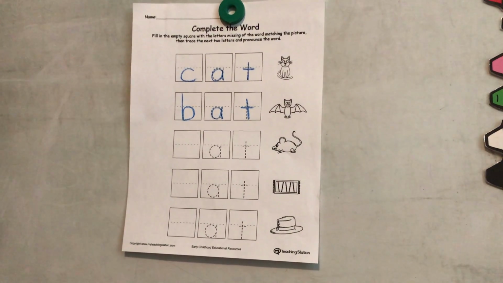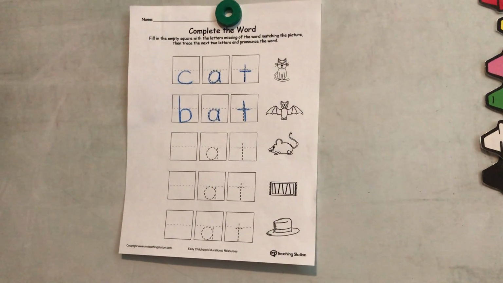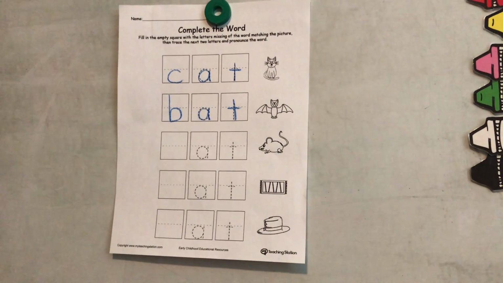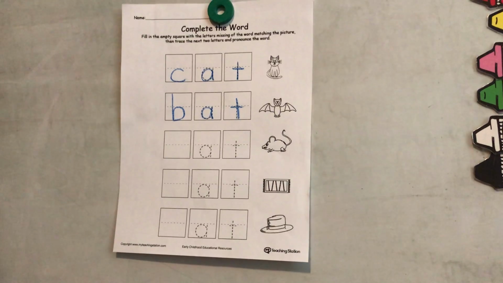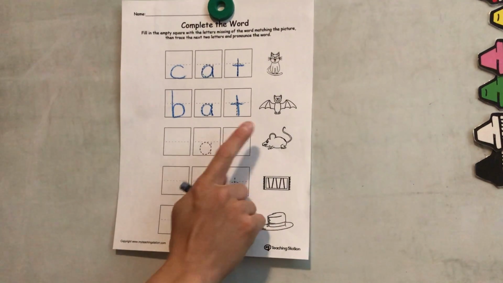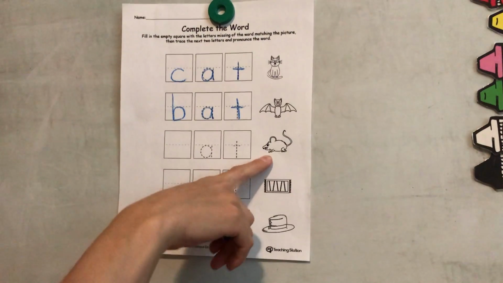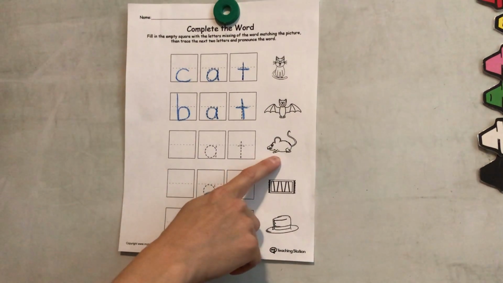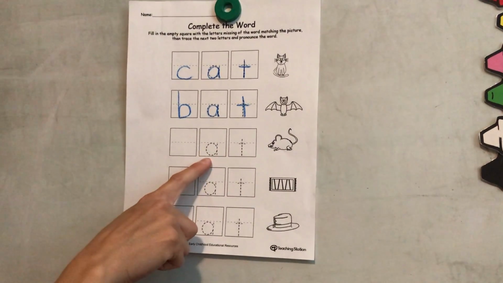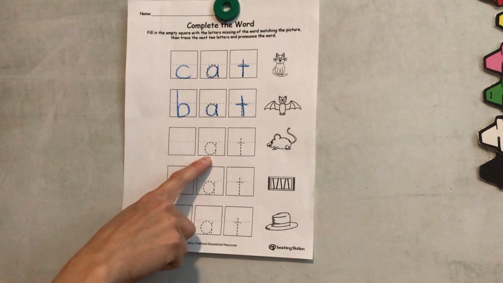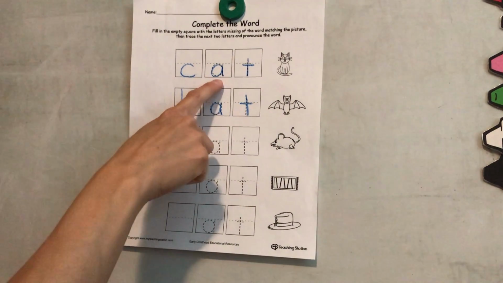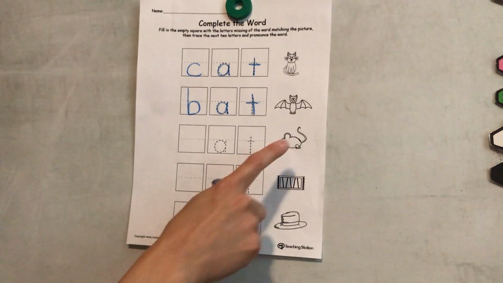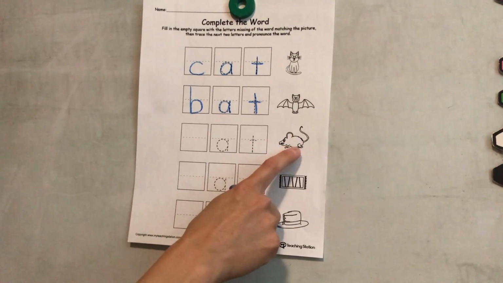Okay, so as you can see, we've learned all our letters, and now we're using our letters to make words, and you guys can learn to write and read all these words. So let's go down to our next picture, and some of you may say mouse, but remember we're doing words that have at in them. So we have cat, bat, this would be a rat. So we have at and a rat.